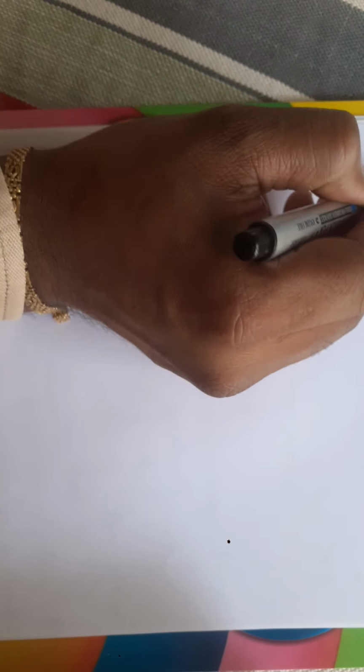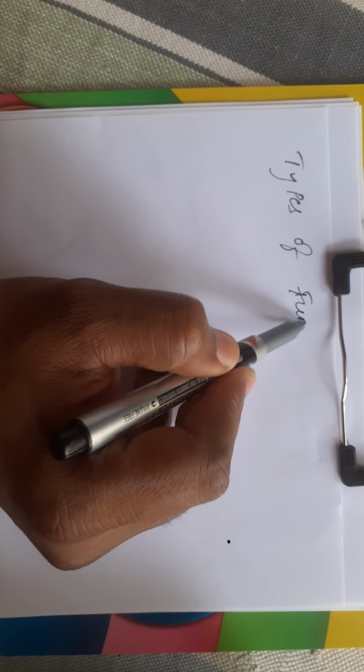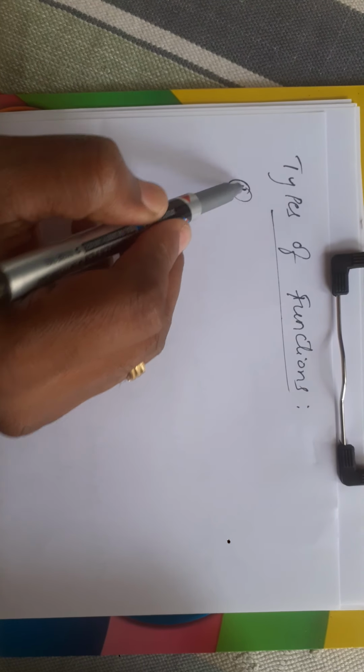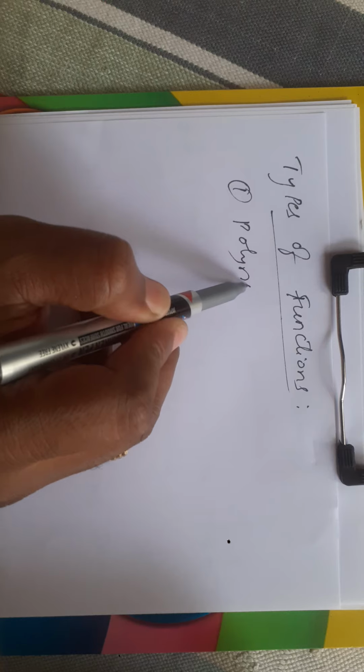Next we move on to types of functions. First one, polynomial function.